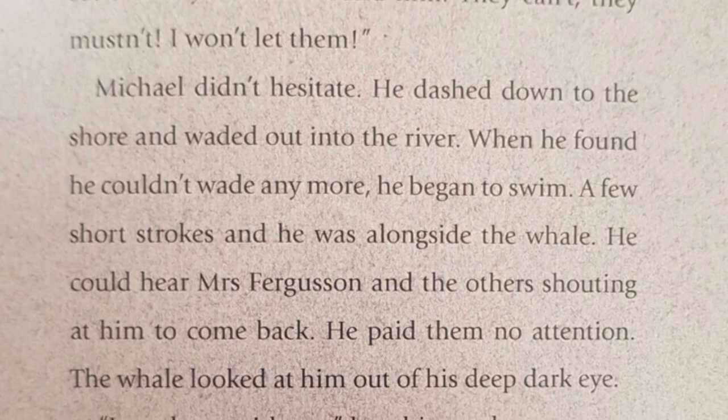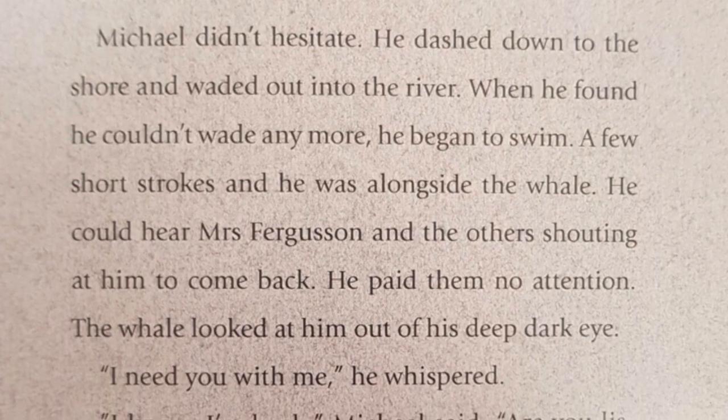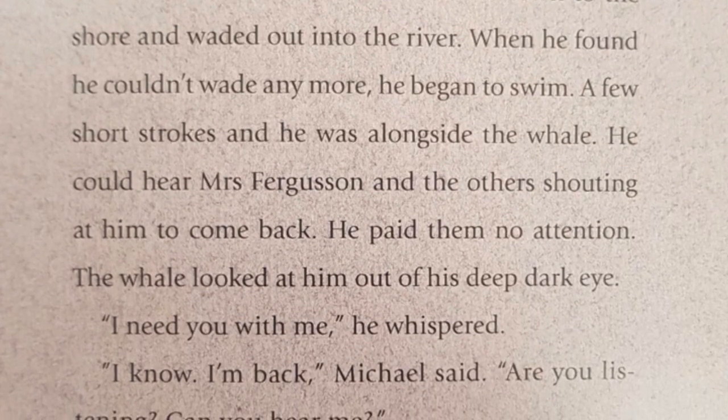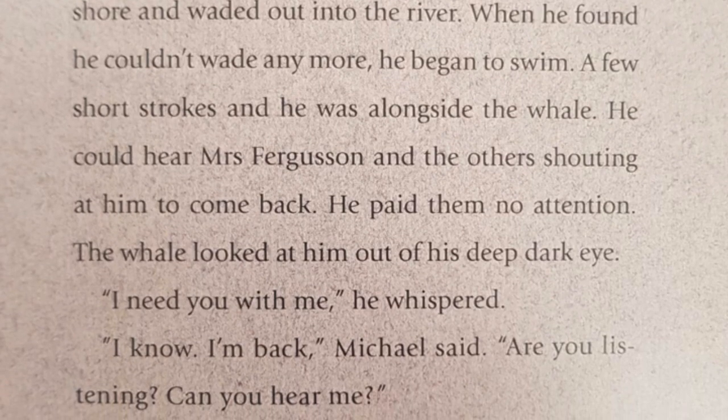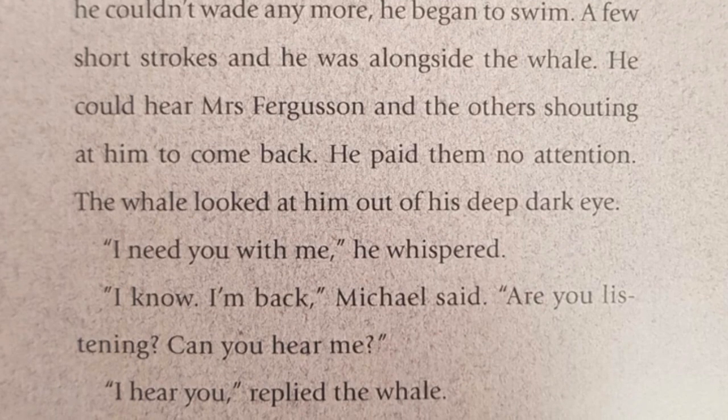Michael didn't hesitate. He dashed down to the shore and waded out into the river. When he found he couldn't wade any more, he began to swim. A few short strokes and he was alongside the whale. He could hear Mrs. Ferguson and the others shouting to him to come back. He paid them no attention, and the whale looked at him out of his deep, dark eye.